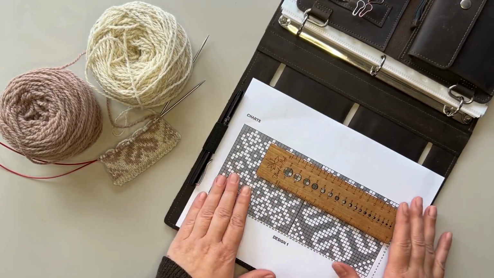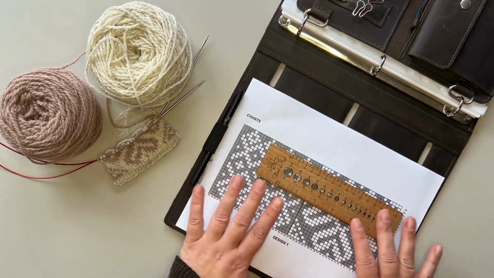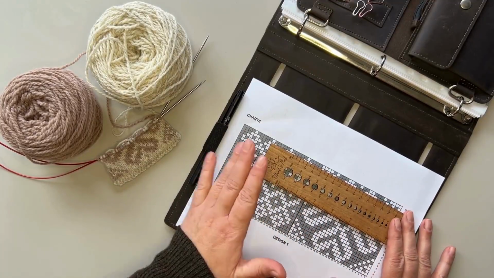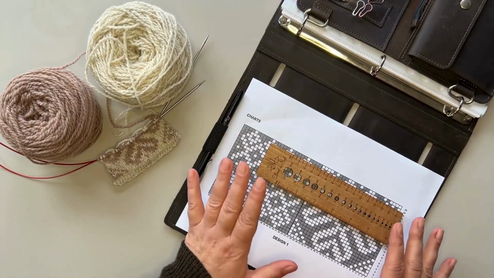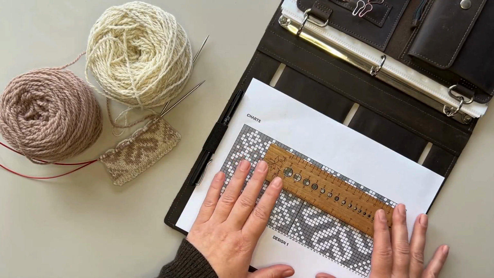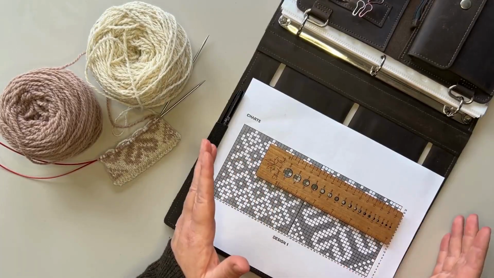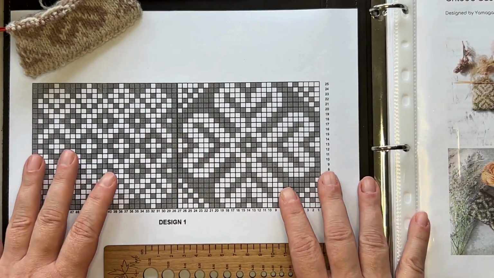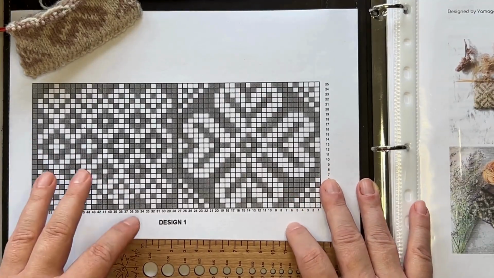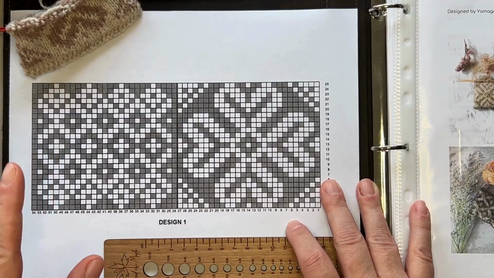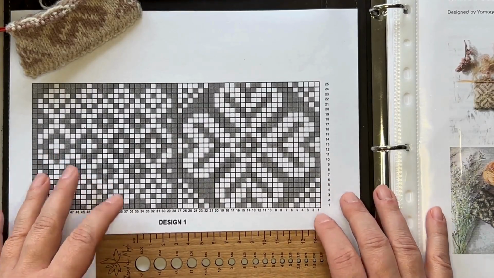In today's video, I'm going to guide you through how to read a knitting chart. At first glance, a knitting chart can look like a lot and be very intimidating, but once you understand just a few basic principles, knitting from a chart might just become your preferred method. Now, in order to understand knitting from a chart, I've broken it down into three main principles to understand.